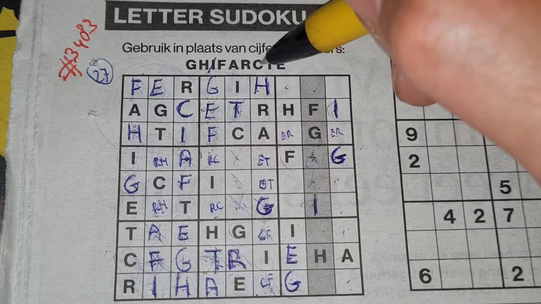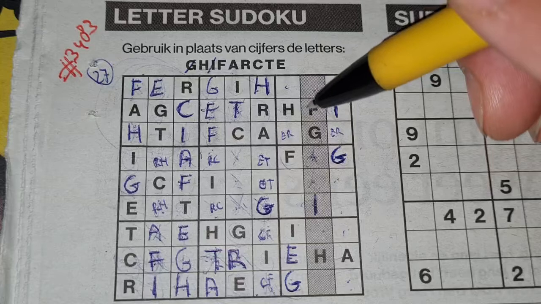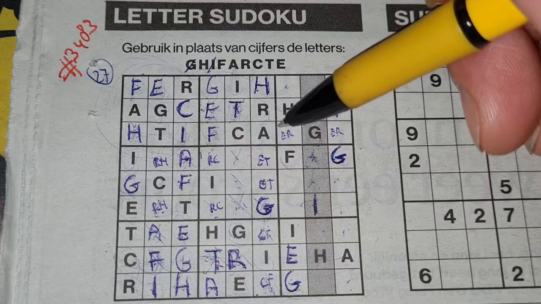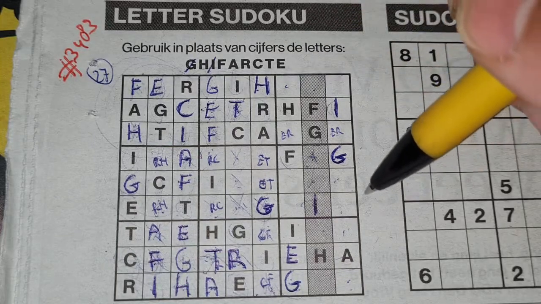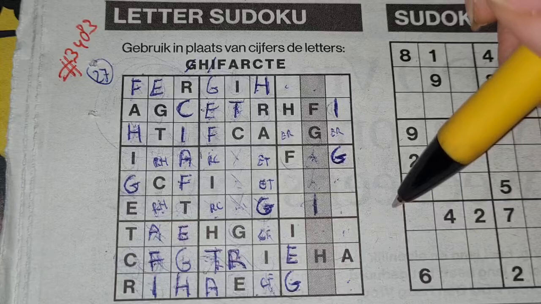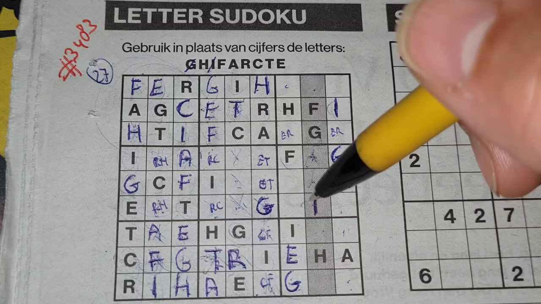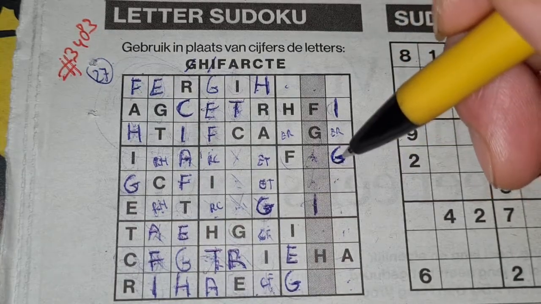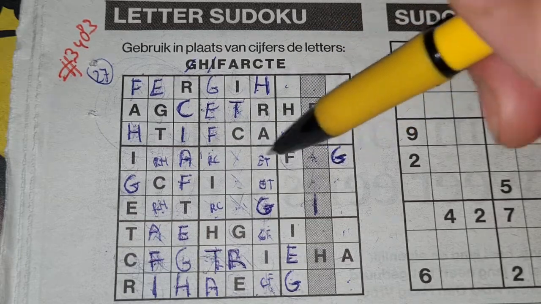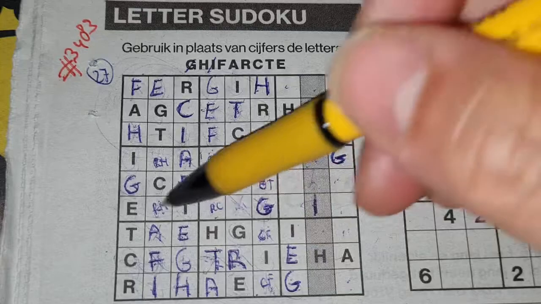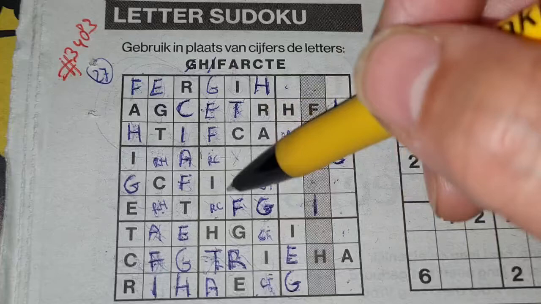Letter number 2. Letter G. Okay. Then, how about these two? No. Let me think. We have an F in this row, an F in the middle row, so the row below, the only place for the F should be there.